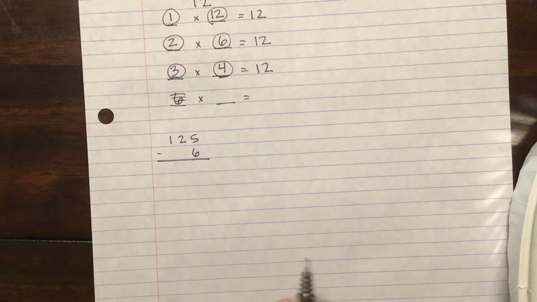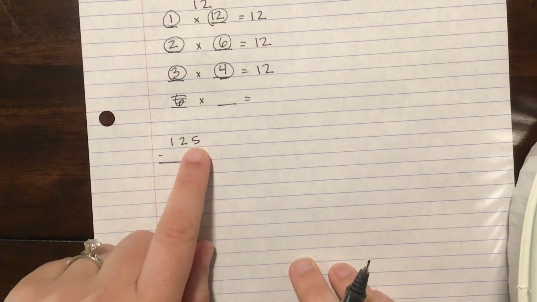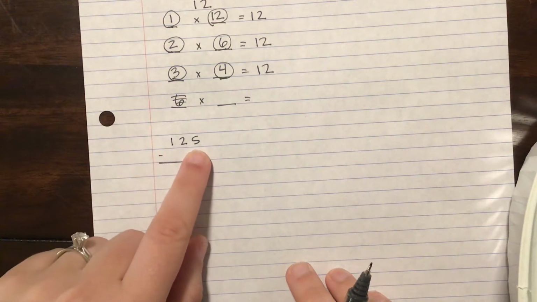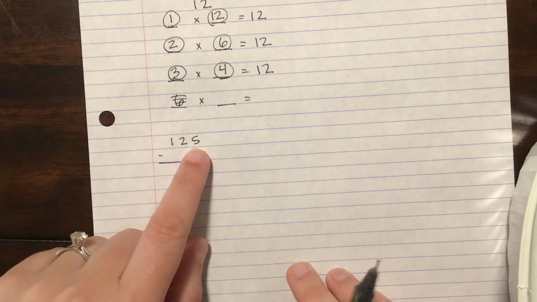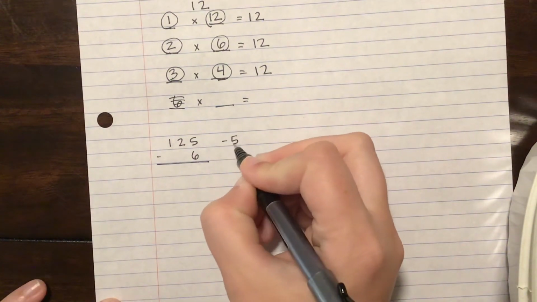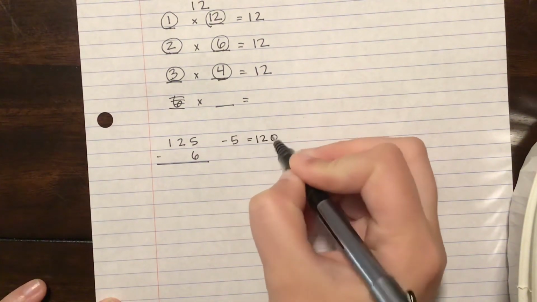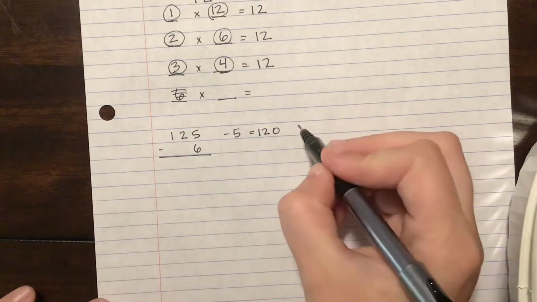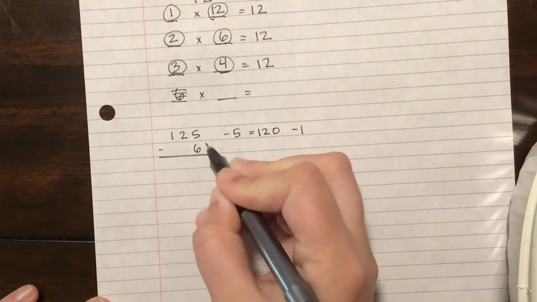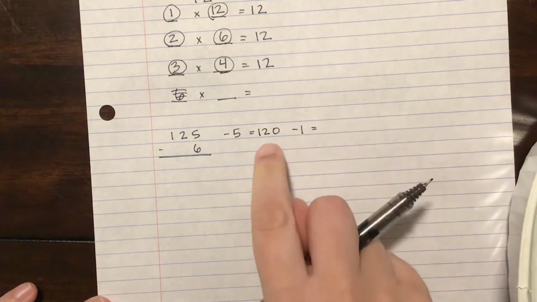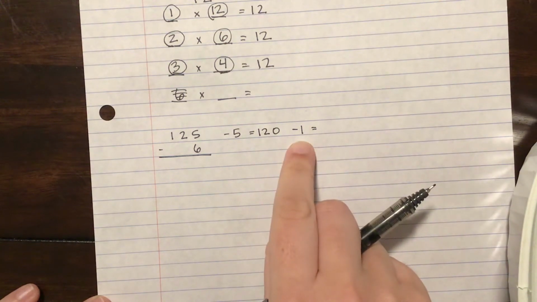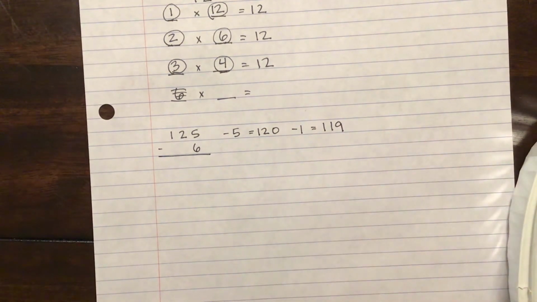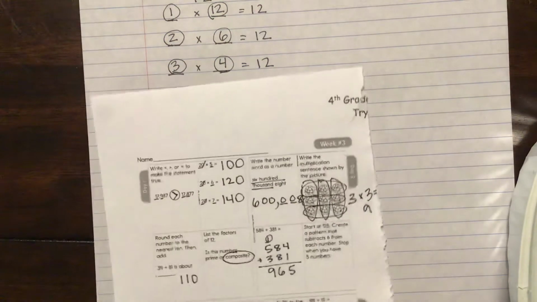If I'm at 125 and I need to go backwards 6, if I go backwards 5, that puts me at 120. I already went backwards 5. I only need to go backwards 1 more to get to subtracting 6. So if I'm at 120 and I go backwards 1 more time, that puts me at 119. So the first number of this pattern would be 119.